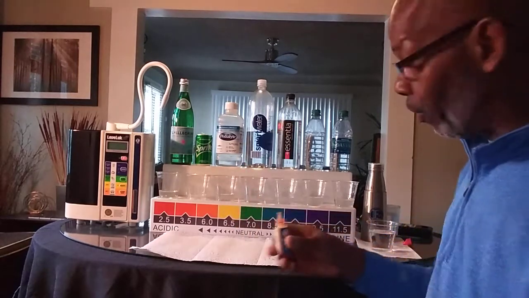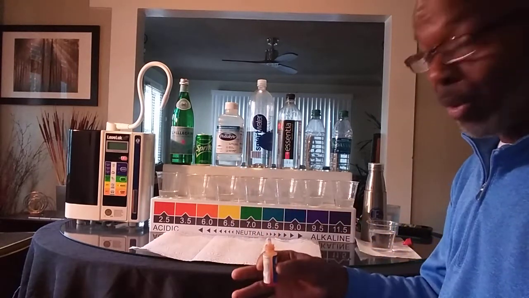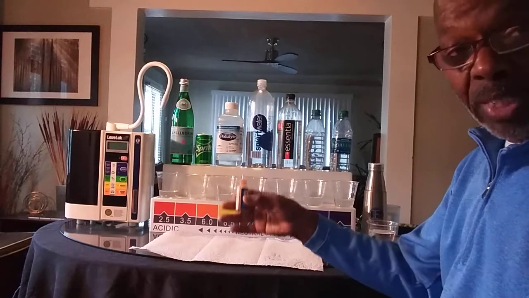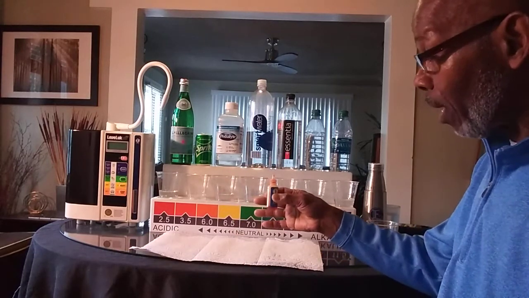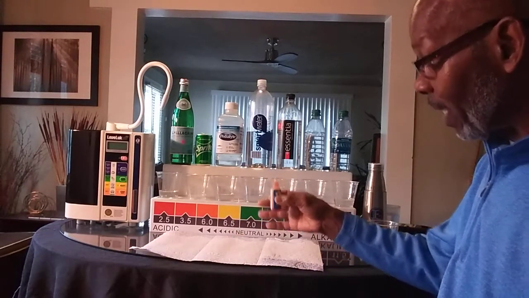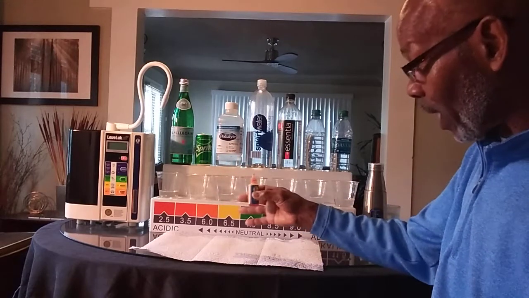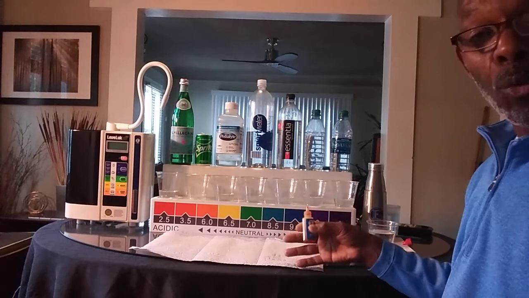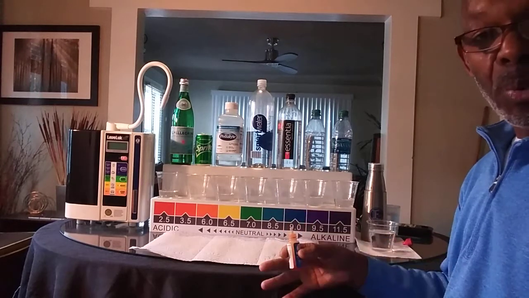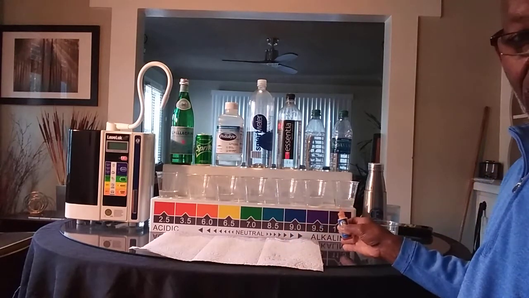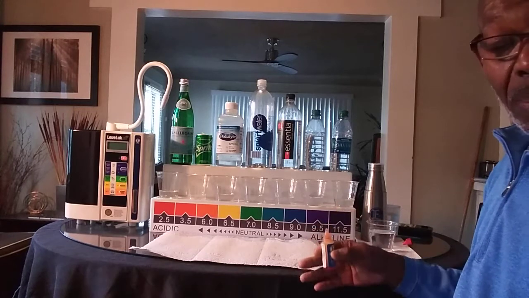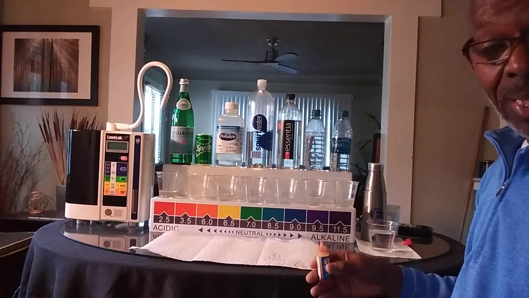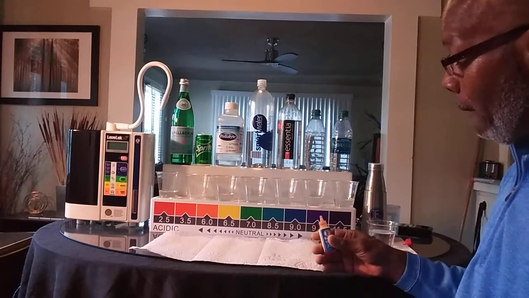So we can do a visual here, and I'm going to need you guys' help with this. As I put these pH drops in here, we're going to find out whether the water is acidic or alkaline. If it's alkaline, we're looking for royal purple, because purple on this side of the scale shows us the highest amount of alkalinity and oxygen.